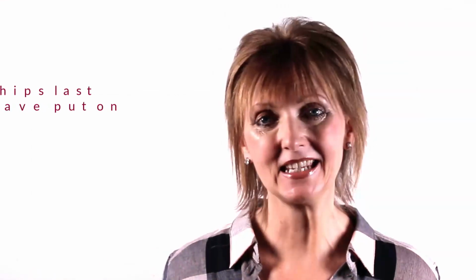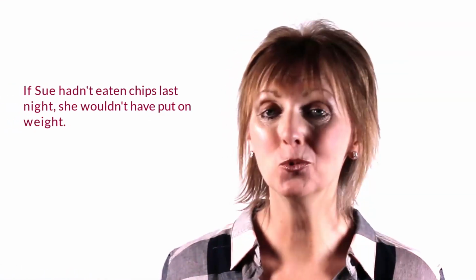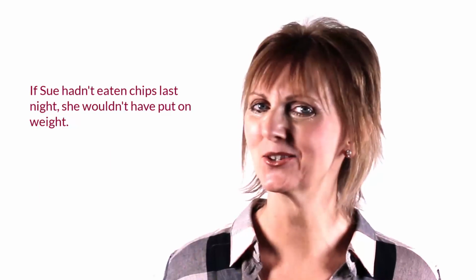Now let's have a look at the last conditional. That's what we call the third conditional in English. Okay, so Sue is trying to lose weight, but she's really annoyed at herself because, well, she broke her diet. She went out last night and she ate chips. Now she's put on 1 pound and she regrets it. If Sue hadn't eaten chips last night, she would not have put on weight.